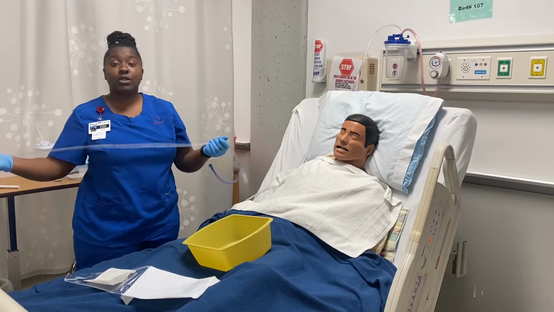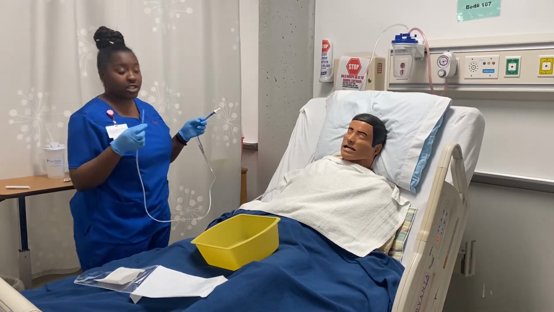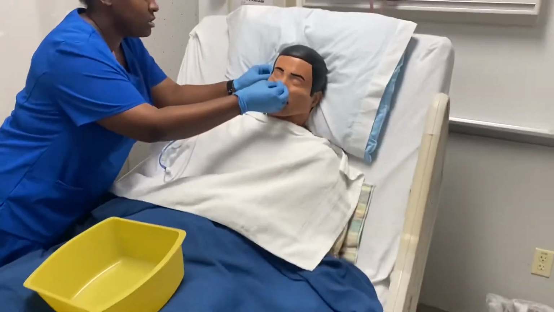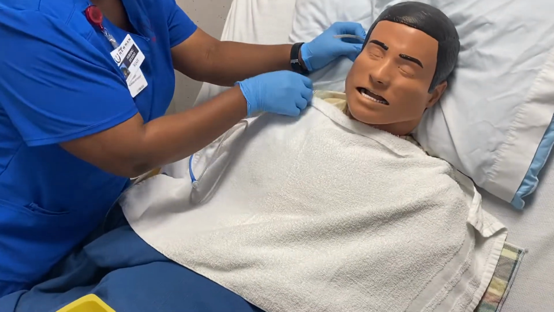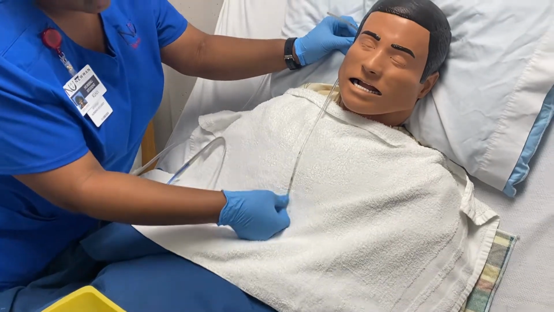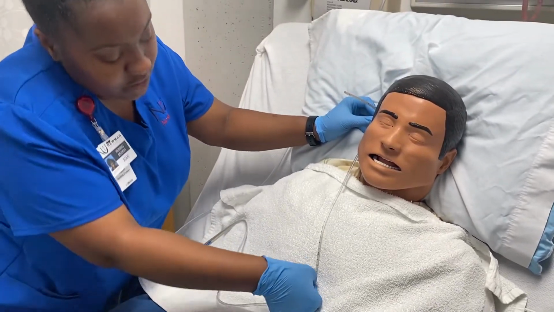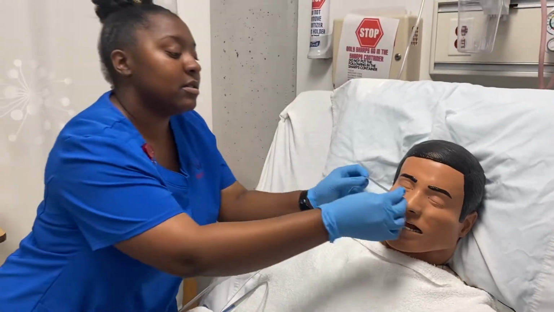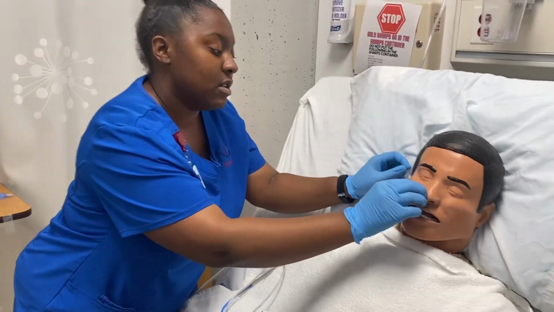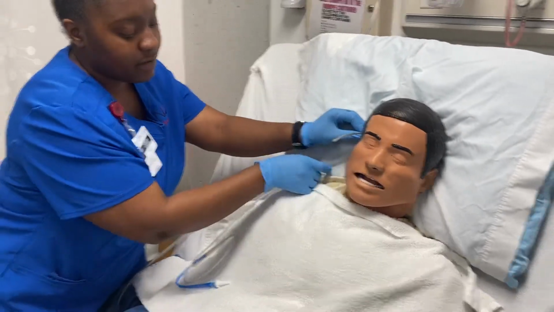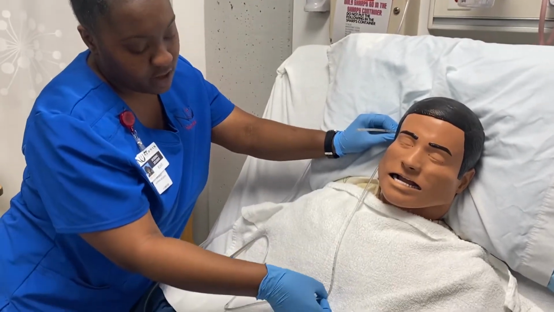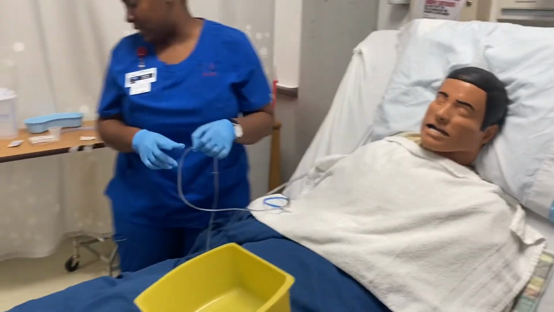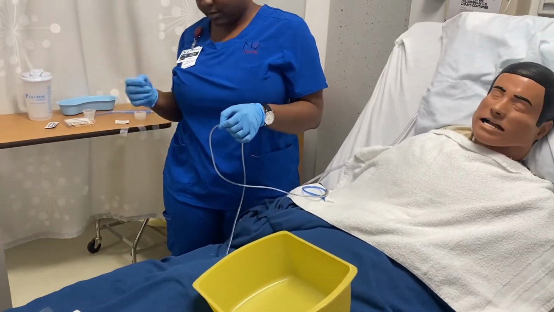Alright, so now I'm going to measure the tubing to the patient's nose. So I'm going to start with nose to top of the ear, and I'm going to go down to the xiphoid process. So that's about 55. And then I'm going to just measure twice just in case. So I'm going to start at the nose, top of the ear, down to the xiphoid process. Okay, so that was about 55.